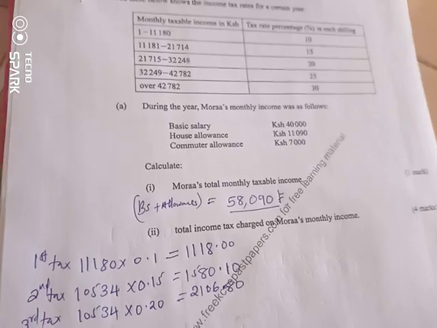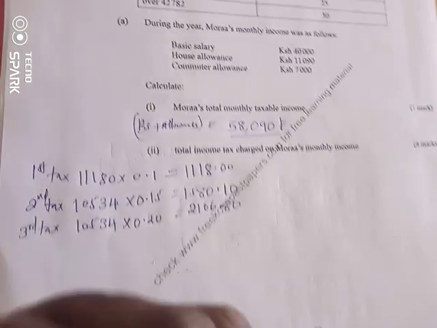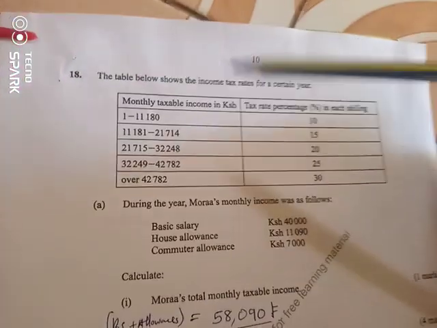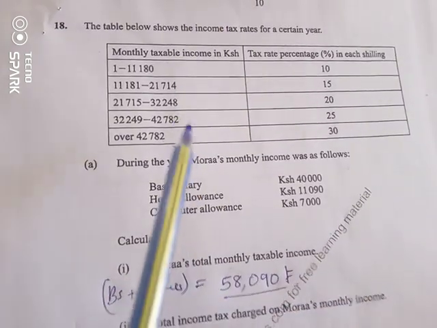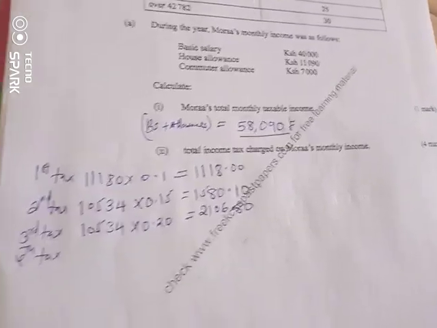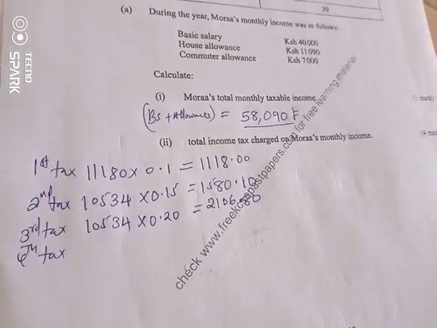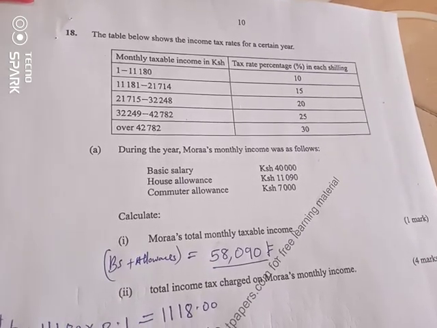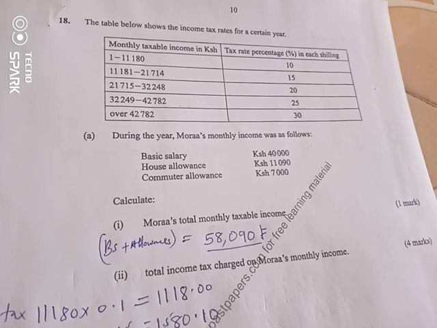So guys, we go. Follow your teacher and you will never get lost. The fourth tax again, like I said, the lower number minus the upper number, the lower number minus the upper number. If you do like that, lower minus upper, we shall be able to get the way we said. So fourth tax, that is 42,782 minus 32,248.